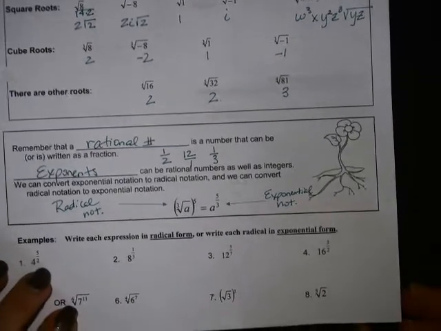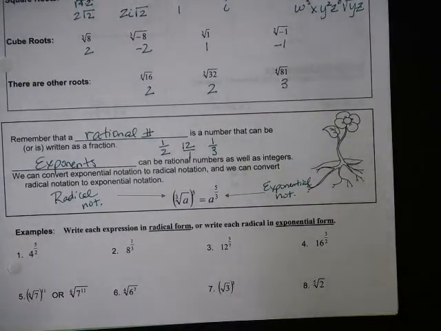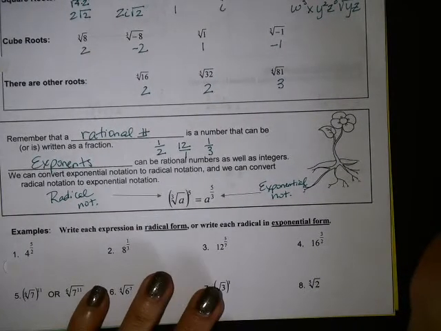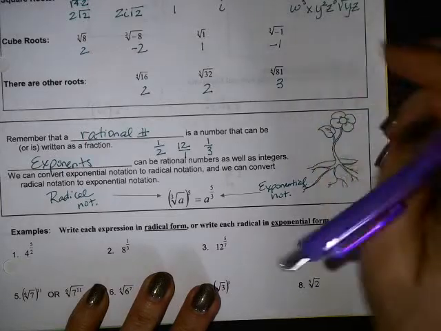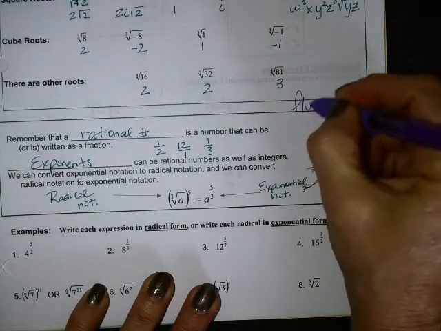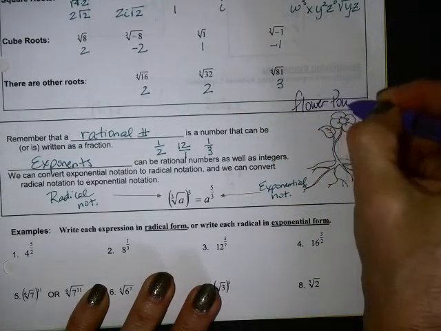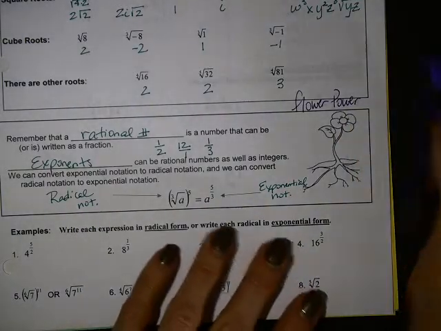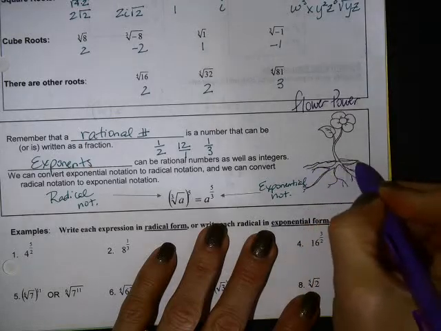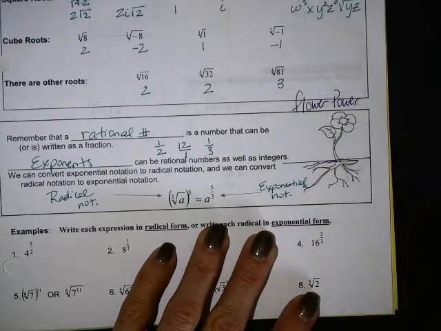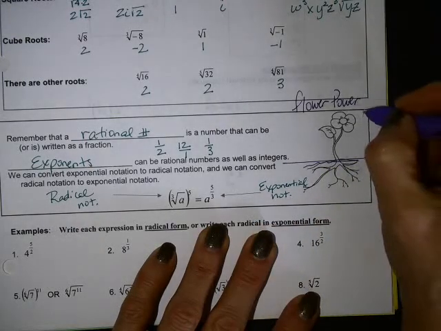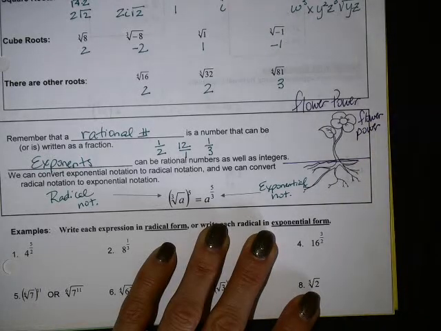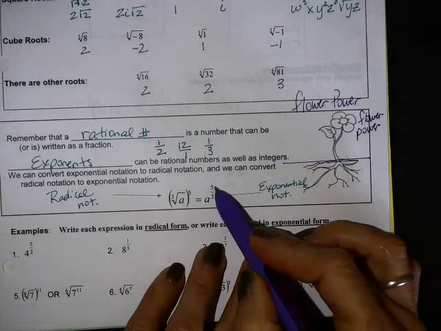And sometimes it gets confusing to know what goes where. So flower power. It sounds silly, but this is what helps us remember where things go. All right, so if you look, here's your ground level, right? This is the line of your fraction. What goes on top? It's your flower, which is your power. This is the 5th power. This is what goes on top.